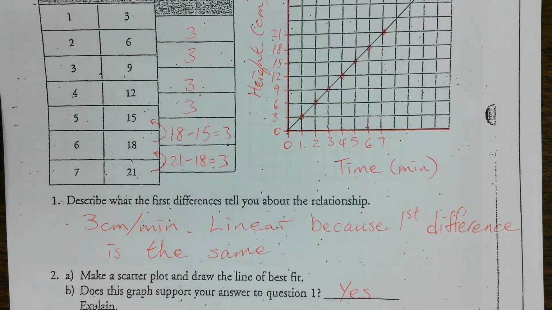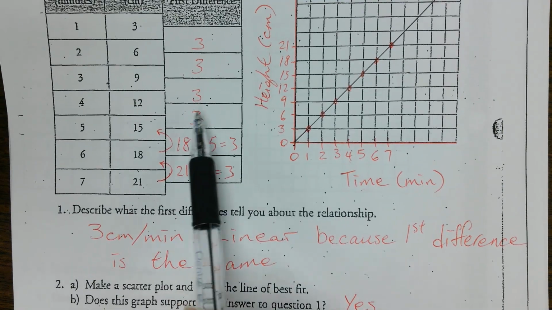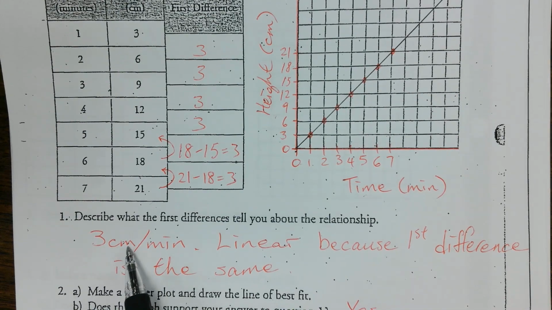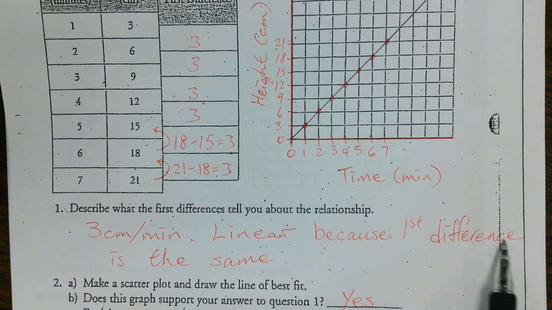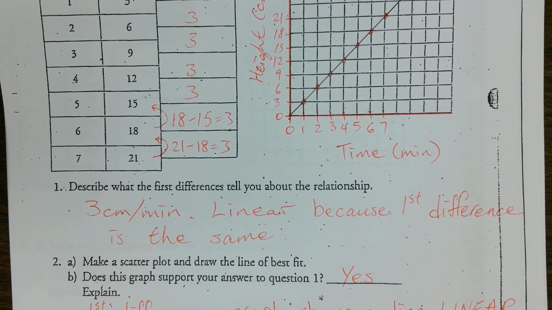Describe what the first difference tells you about the relationship. Well, we saw that the first difference is 3, so include the units: 3 centimeters per minute. It's linear because the first difference is the same. Simple as that. I'll ask you like 10 questions on the next test. Why is this linear? One of the reasons, you can just simply say, because the first difference is the same.